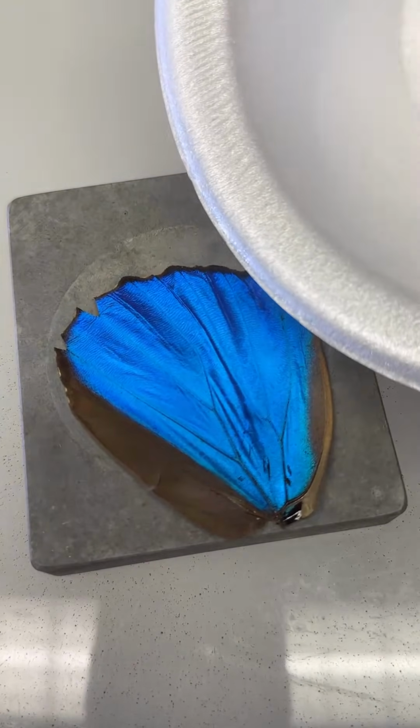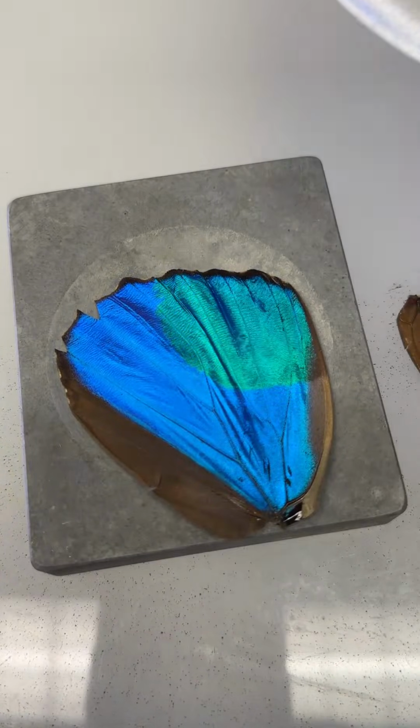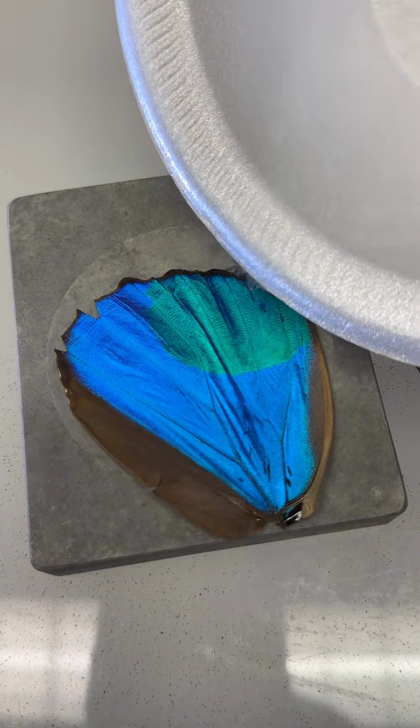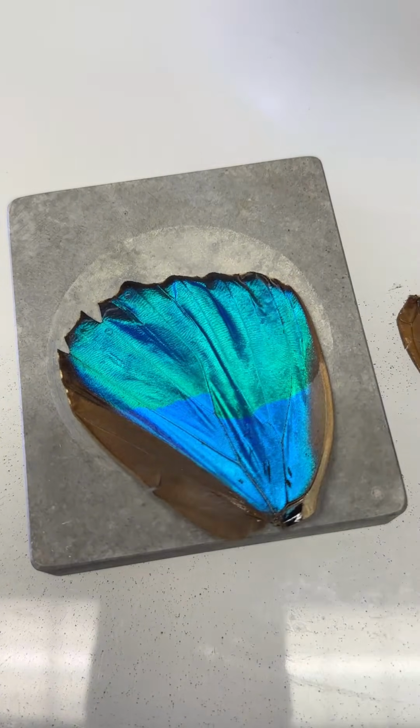Here we go. In goes the liquid nitrogen. Oh, look at that color shift. Huh? Look at that. And you can kind of see it's got ridges in there. You can definitely see the ridges. So what the heck is going on here? What is this?